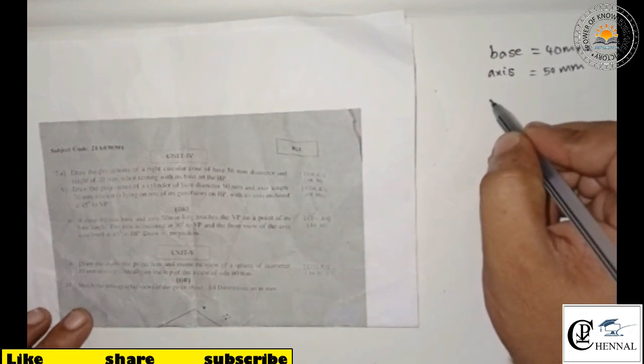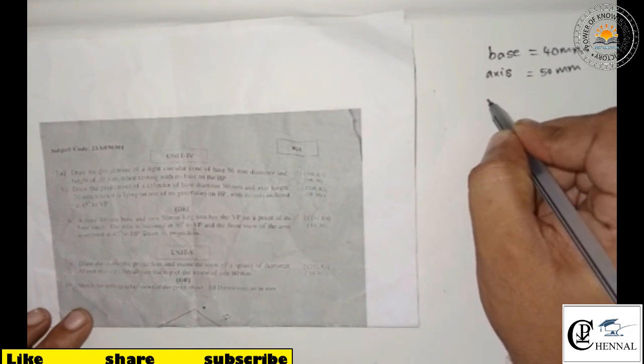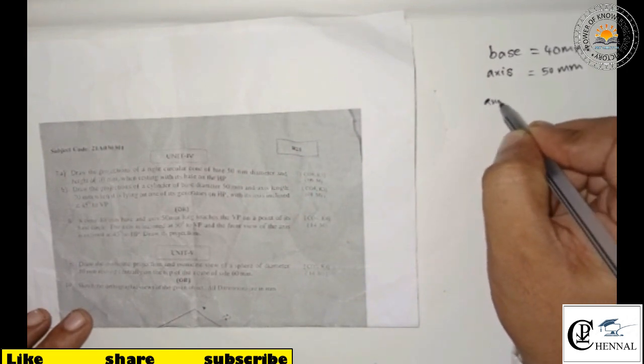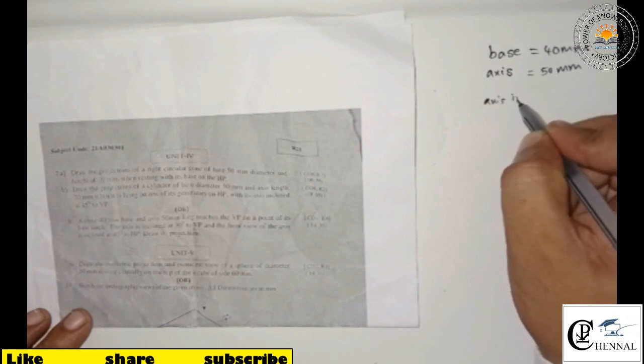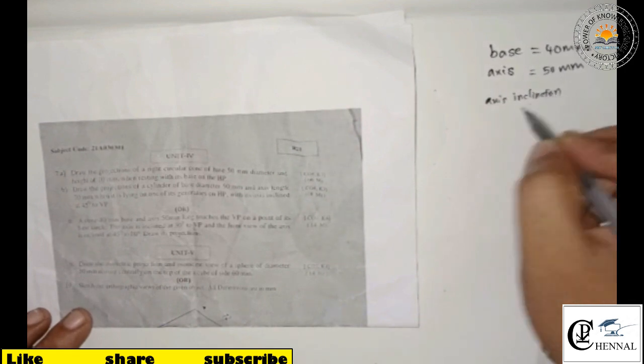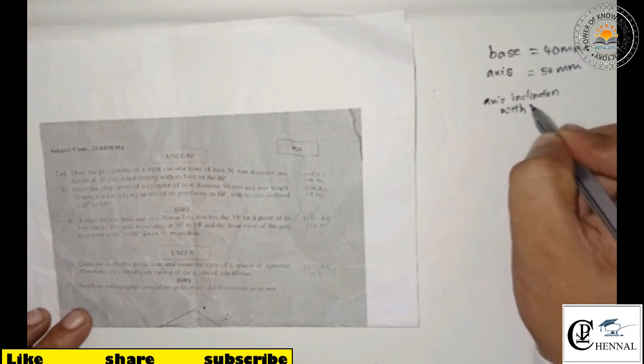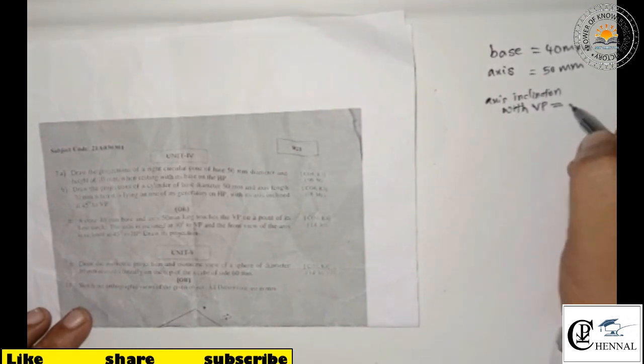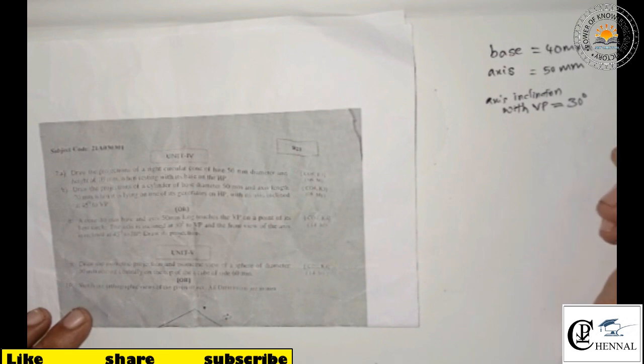Axis inclination with VP is equal to 30 degrees.